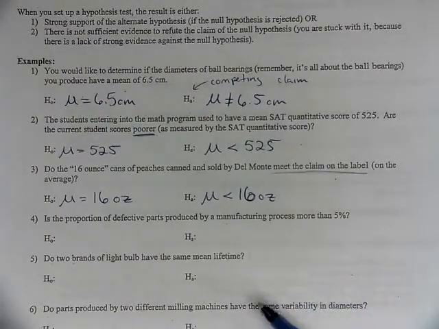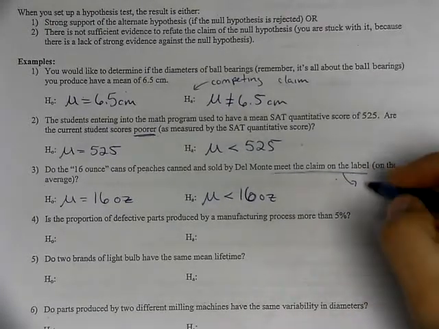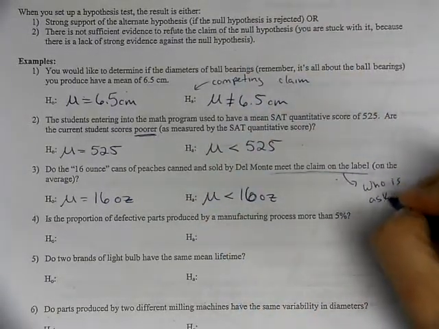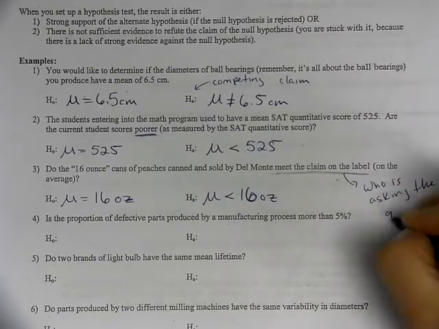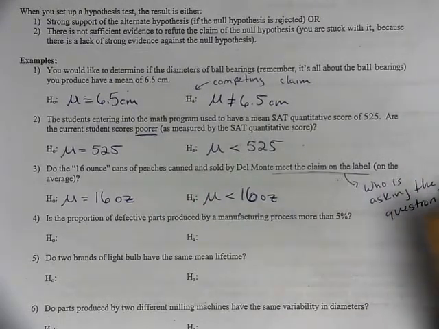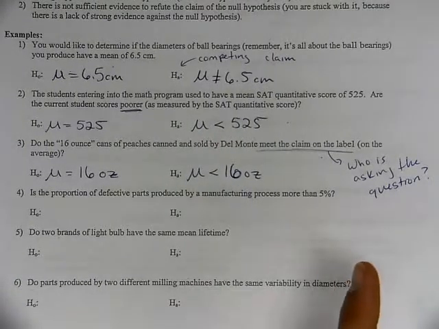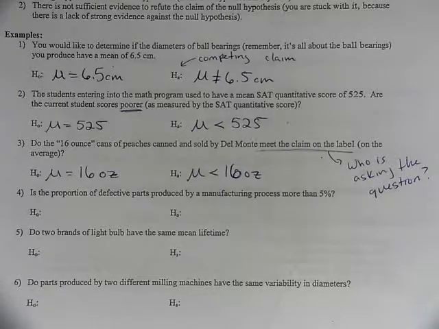Most of the time, once we get to the actual full write-ups, like on Friday, it'll be a little bit more obvious. So sometimes when you're trying to figure out your alternate, think about who is asking the question. Here, if it was a consumer, you'd be looking for less than. If it was the people selling the peaches, they would probably want to know greater than.